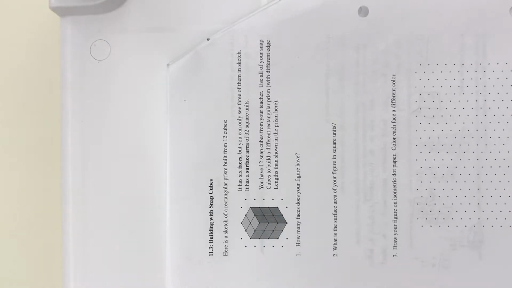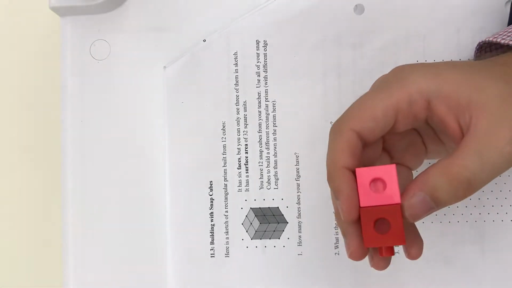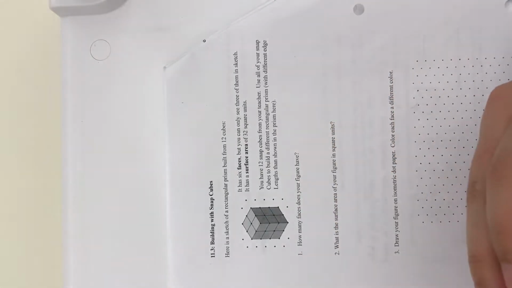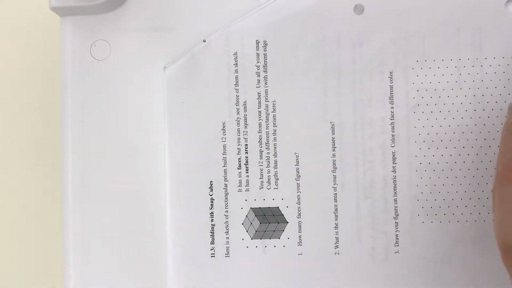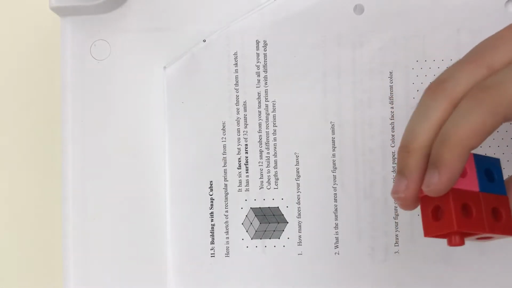So what I'm going to do is get some snap cubes. Give me a second. So, getting some snap cubes, we want to build a different rectangular prism than the one shown in the picture, because we want to see if we can find out the surface area. So this one I'm going to do a 2 by 6, because 6 times 2 is 12, and then work from there.